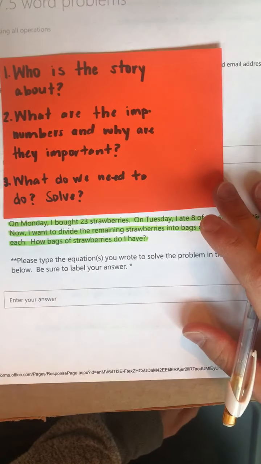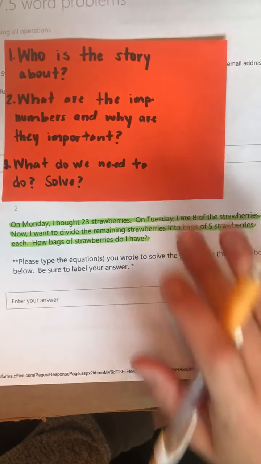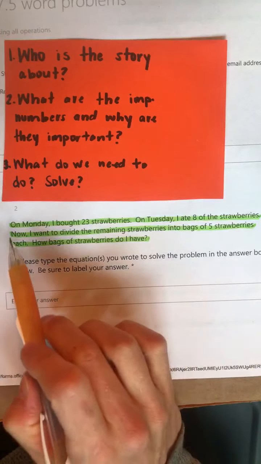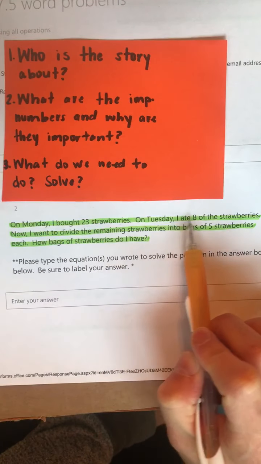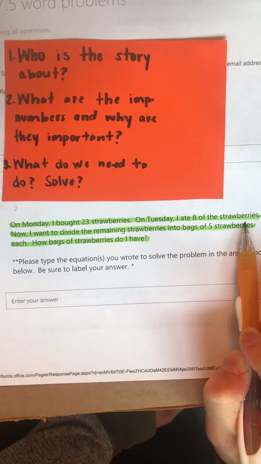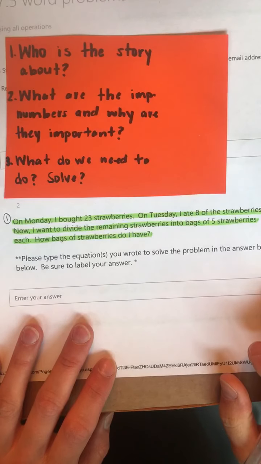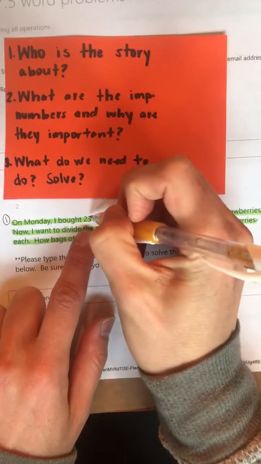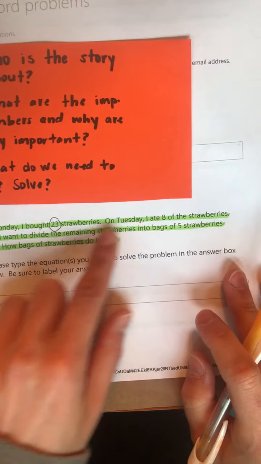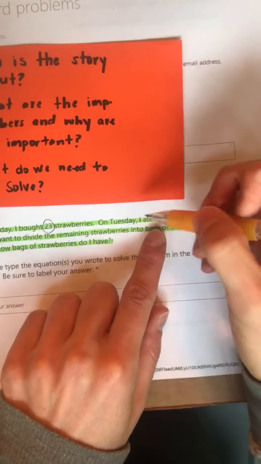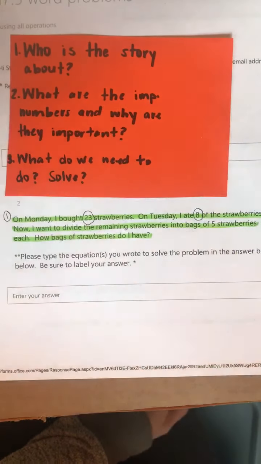Okay friends, great job working on the 3-read strategy. So let's break this problem into parts because there's more than one step here. On Monday, I bought 23 strawberries. On Tuesday, I ate 8 of the strawberries. That's the first step. Our first important number here is 23 because that's the number of strawberries that you bought. Our next important number here is 8. 8's important because that's how many strawberries you ate.